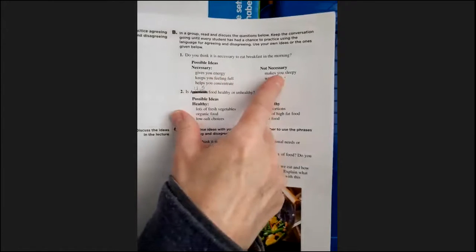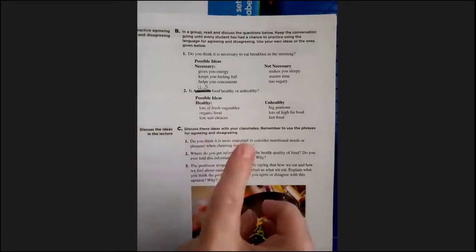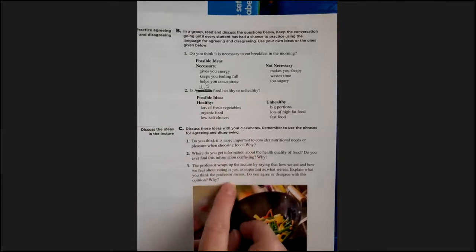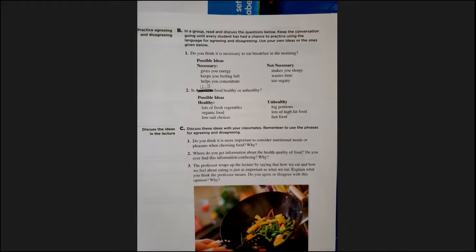You can agree with one of these reasons, or you can give your own reason out of your own ideas. And then of course, this one's about the US, and then these 3 are about the lecture. But even if you didn't listen to the lecture yet, you should be able to give an opinion about some of those things, because they're what we call common knowledge, meaning people know about food and nutrition a little bit.